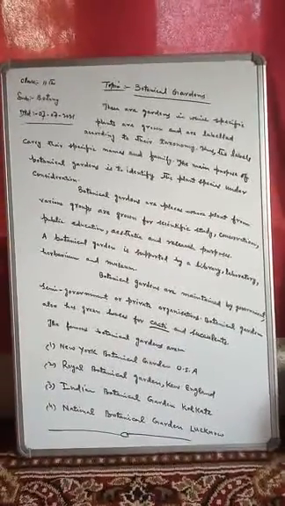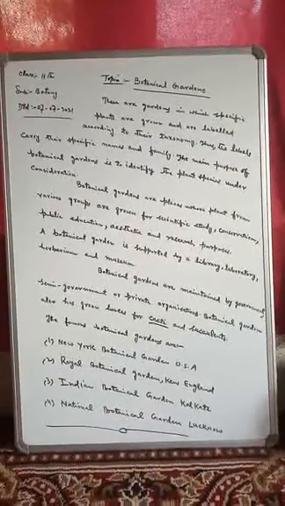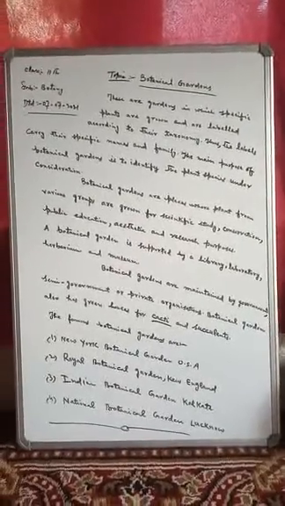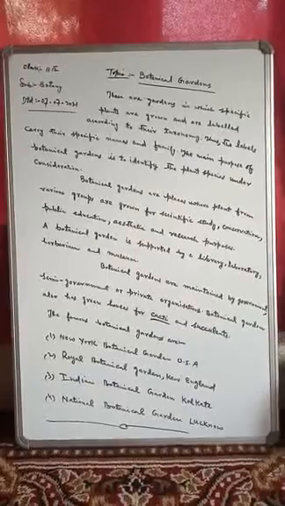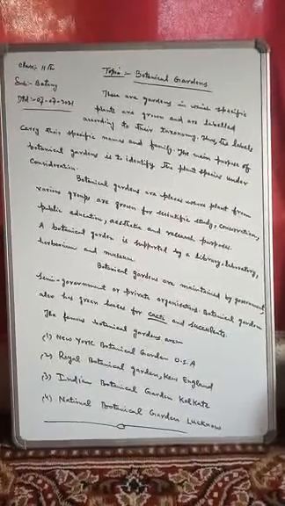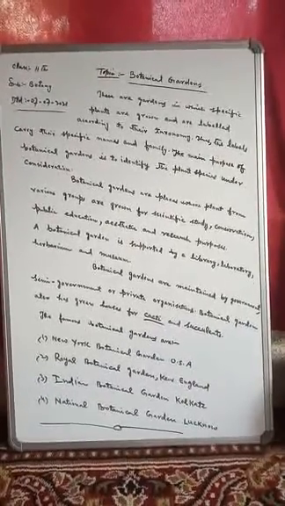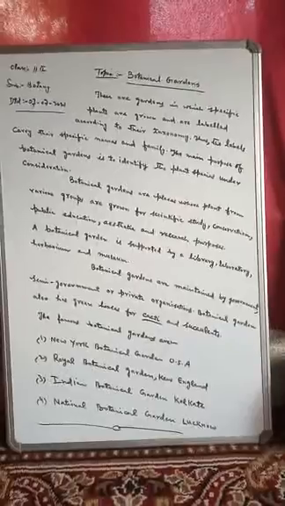Dear students, these botanical gardens are the gardens in which specific plants are grown and are labeled according to their taxonomy.